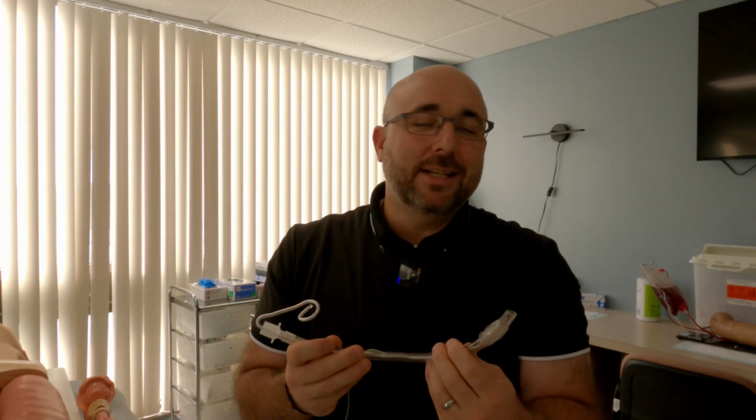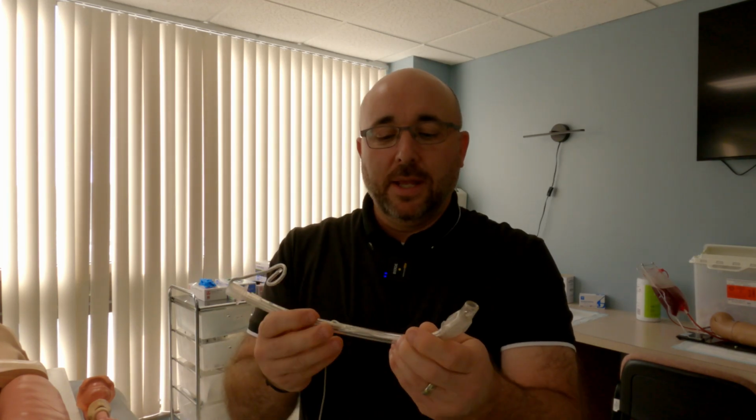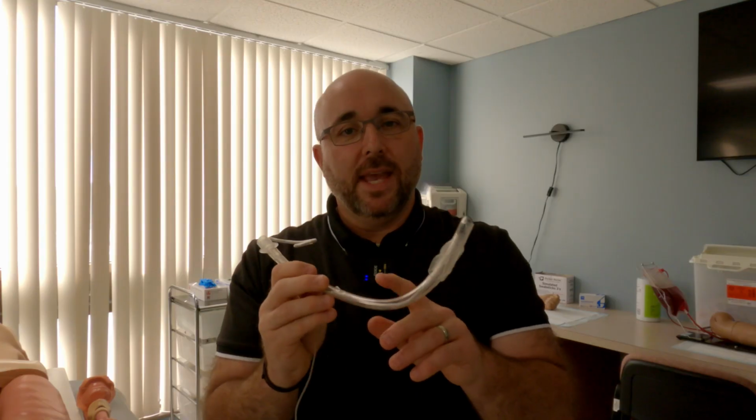If somebody doesn't have a preference and they don't tell you, I usually just put a slight bend on it, something about like this, and then let them actually manipulate that if they need to change it at all. This is usually enough to be able to intubate, and then if they need to bend it any more before they insert it, that's key.